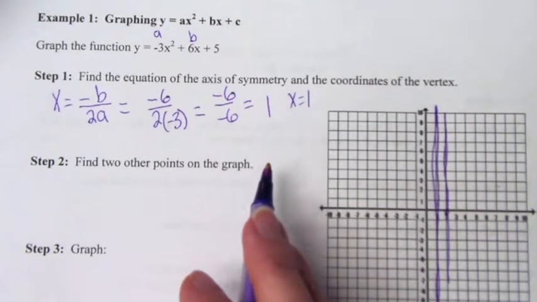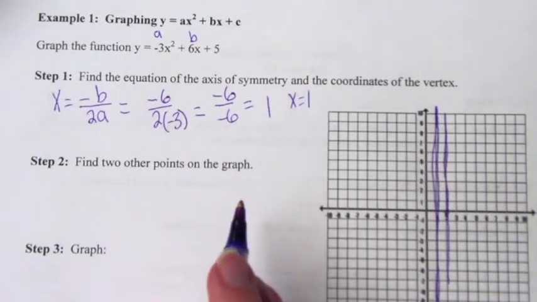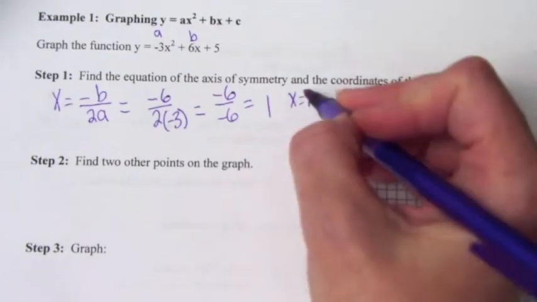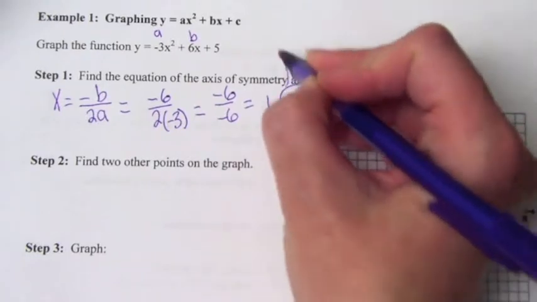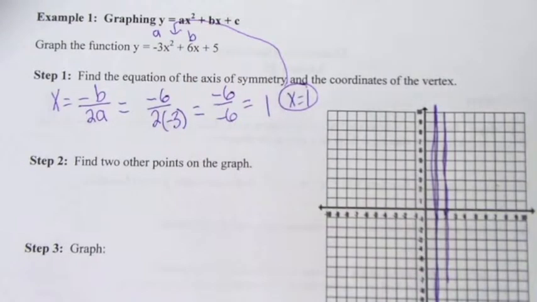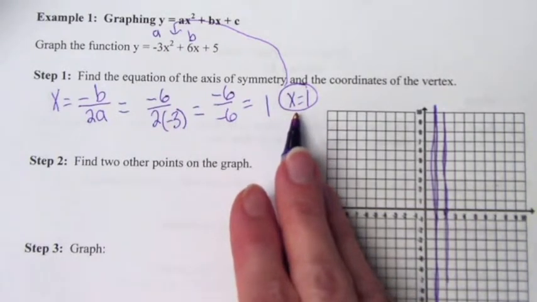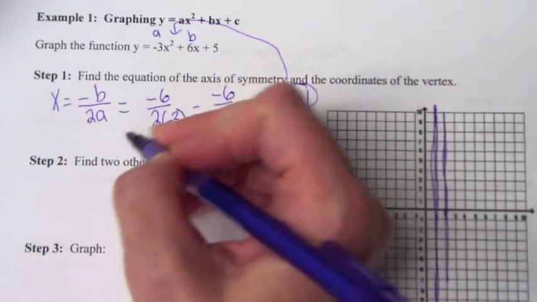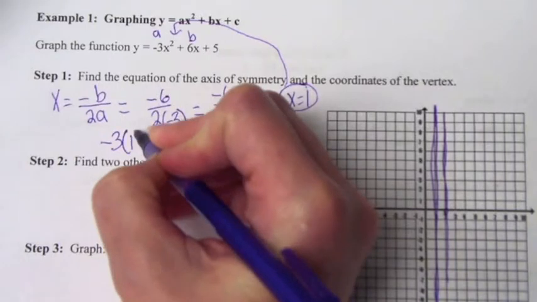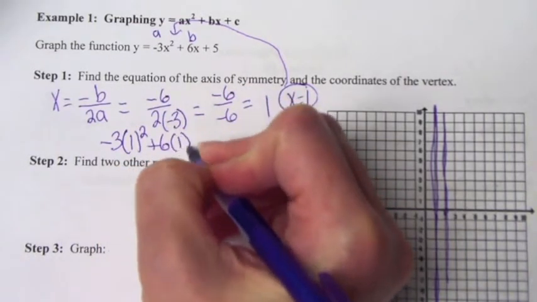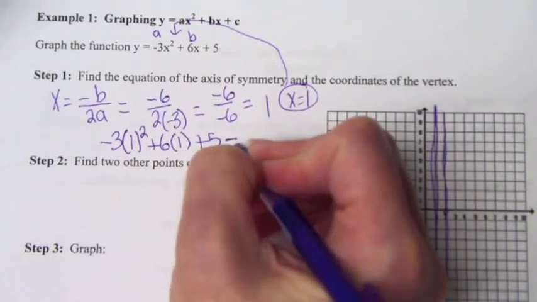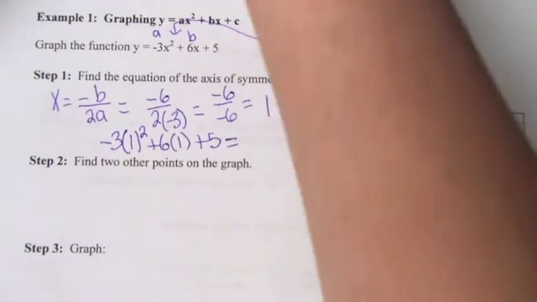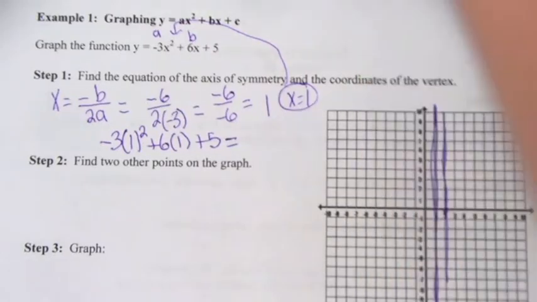Now, we're going to use that to find our vertex. We're going to use 1 as the x coordinate of the vertex, and we're going to find y. So we're going to take x equals 1 and plug it back into the equation up here to get the y coordinate. This is definitely going to be the x coordinate for the vertex, because the vertex has to fall somewhere on x equals 1. So we plug it in: negative 3 times 1 squared, plus 6 times 1, plus 5. And you can go ahead and put that right into your calculator and get it all done in one step. It keeps you from making silly errors.